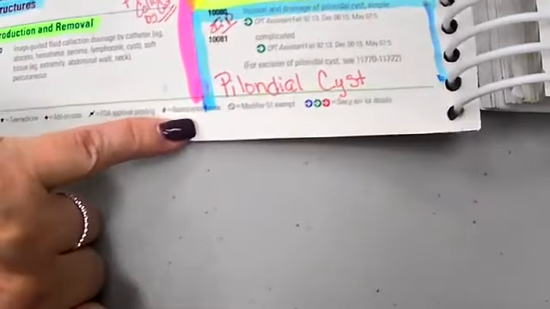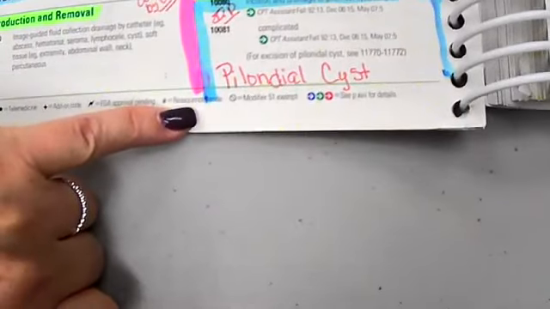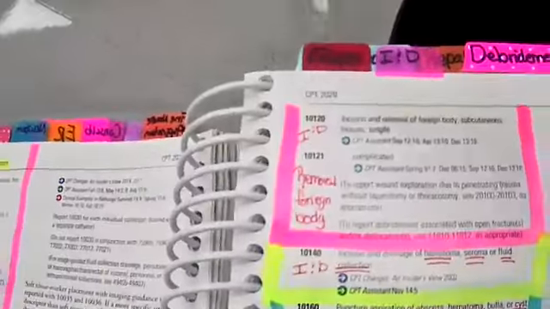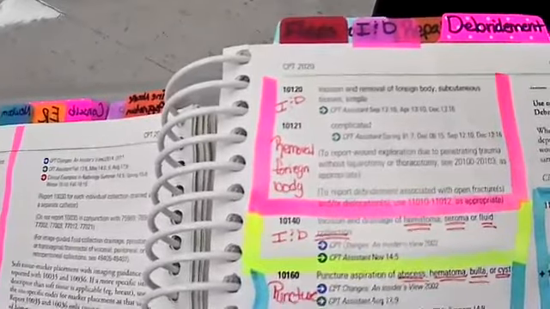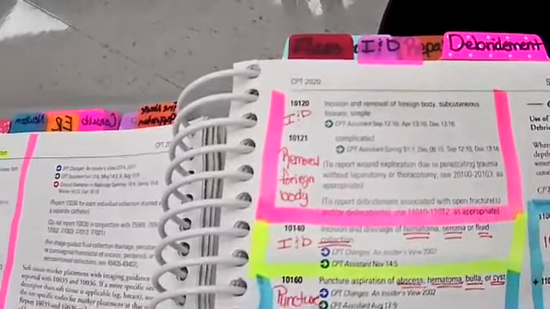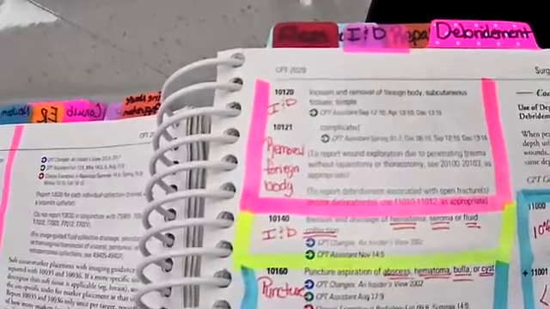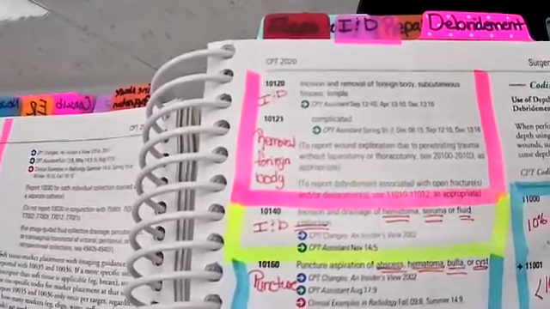And see, I wrote pilonidal cyst here. Then if you look over to the other side, incision and removal of foreign body, subcutaneous tissues, simple, 10121 is complicated.